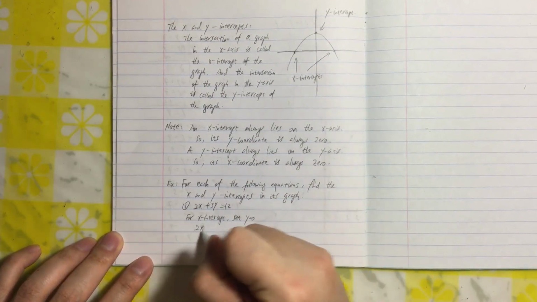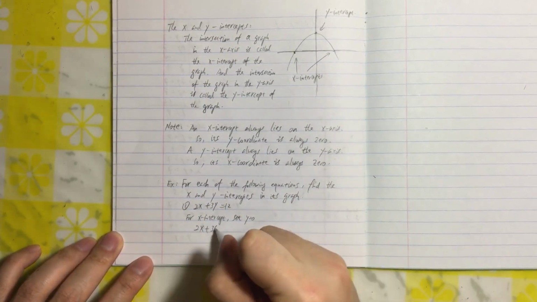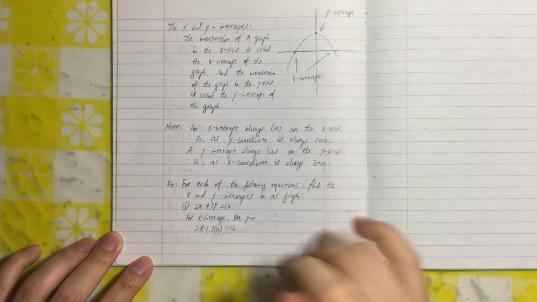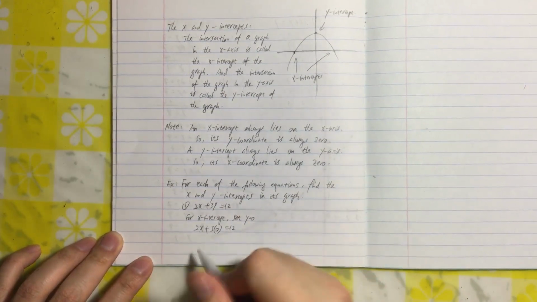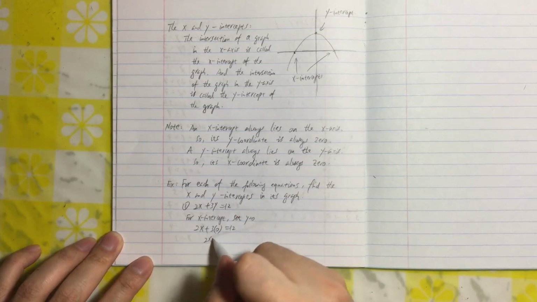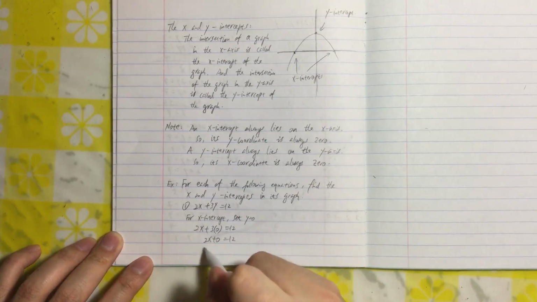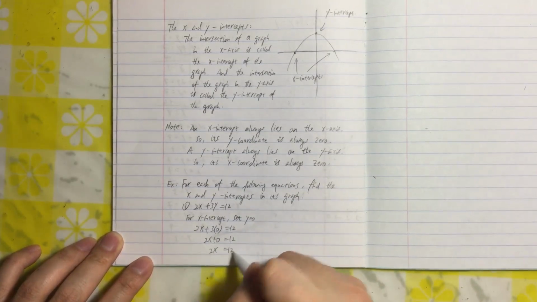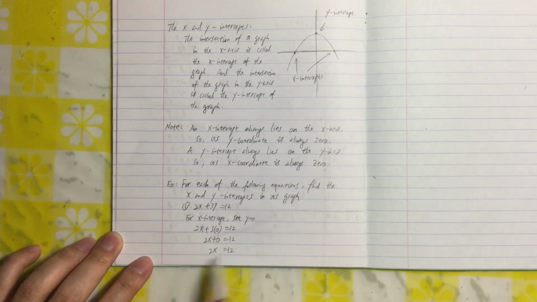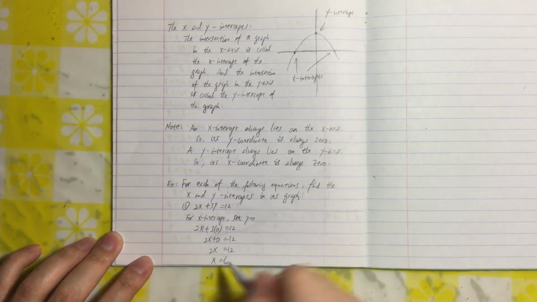I get 2x plus 3 times y equal to 12. I plug in 0 for y, solve for x. Here I get 2x plus 0 equal to 12. So 2x equal to 12. Then I can divide both sides by 2. I get x equal to 6.